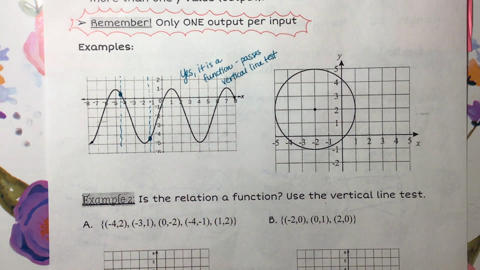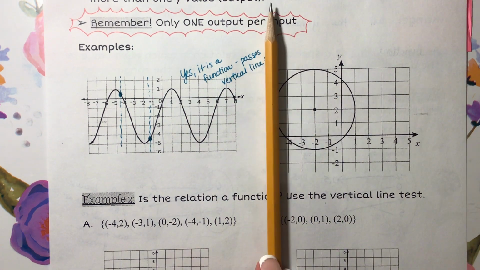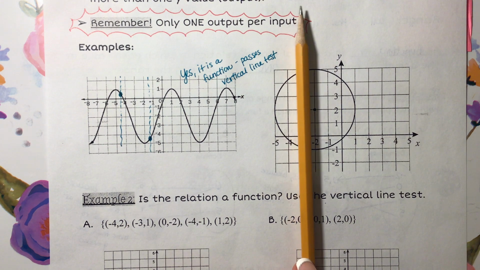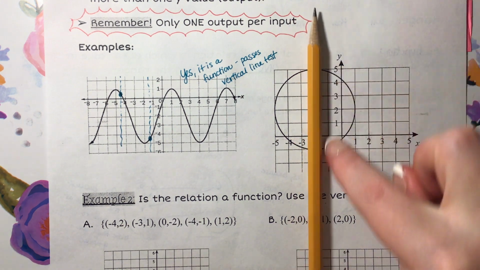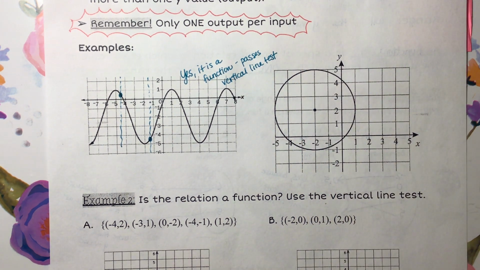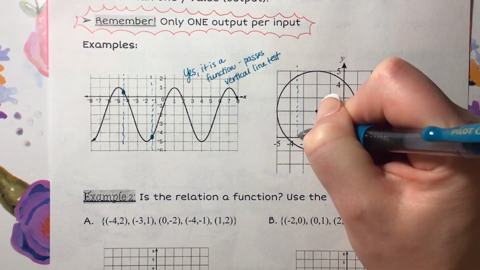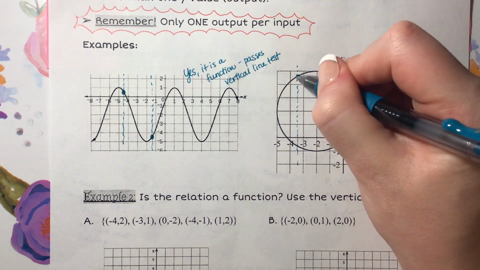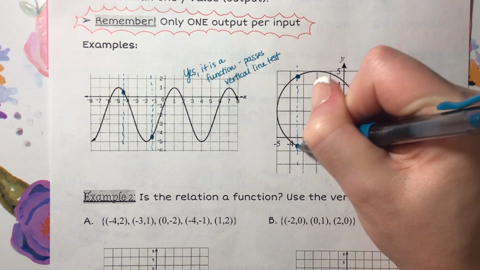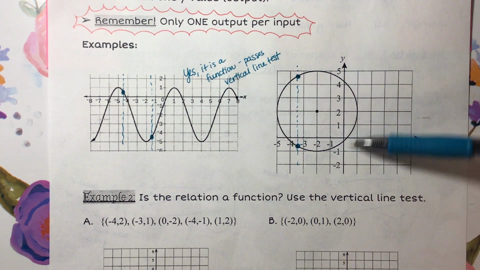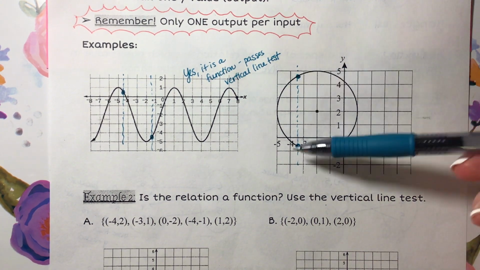Let's look at my second example. Here, I'm passing the pencil across, looking to see, is this going to touch the graph in more than one spot? Yes, it does it the whole way. So if I were to draw that in, put a line right through here. Notice how it touches right here and right here on the graph. It is touching this circle in two spots.